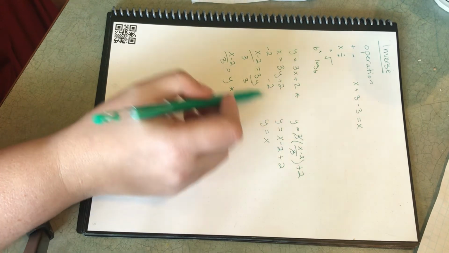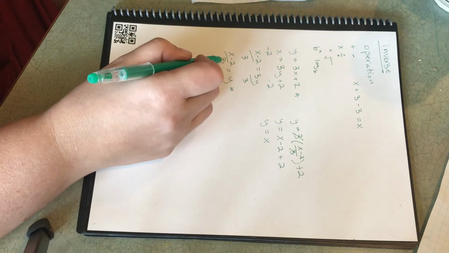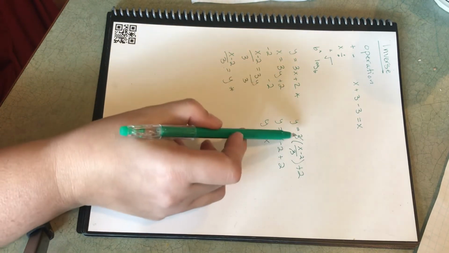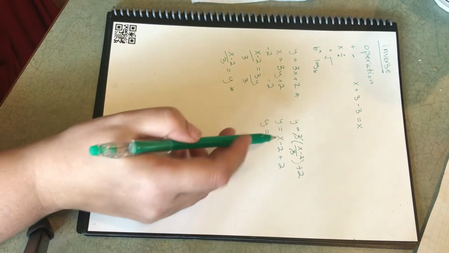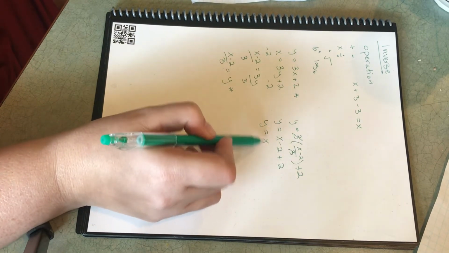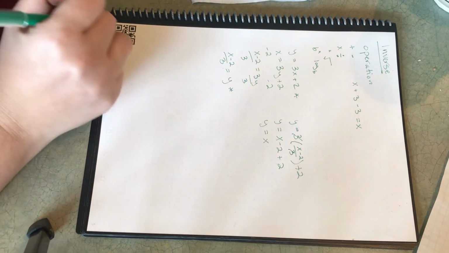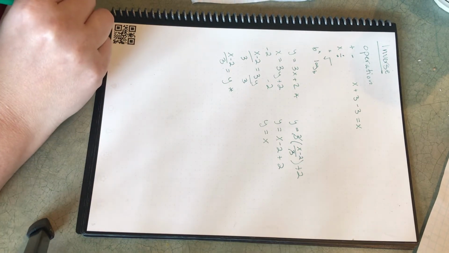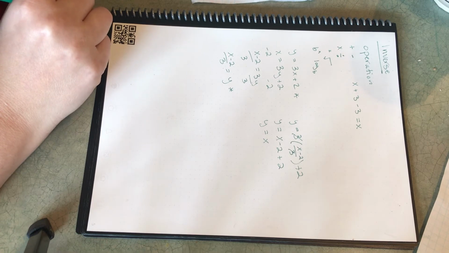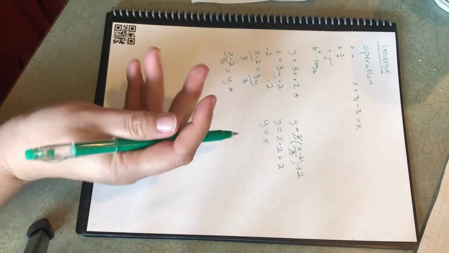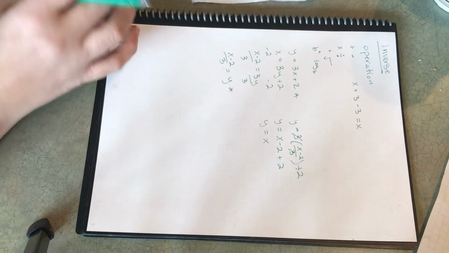So if I use the inverse function as the input and then simplify, I'm just left with y equals x. Okay. So this is when we're finding the inverse function.